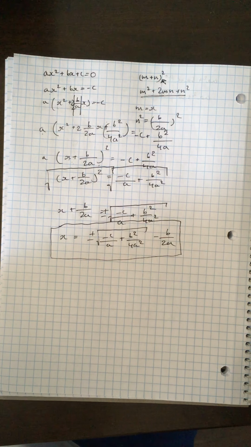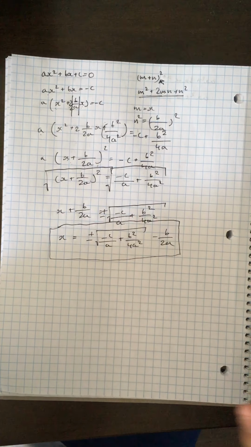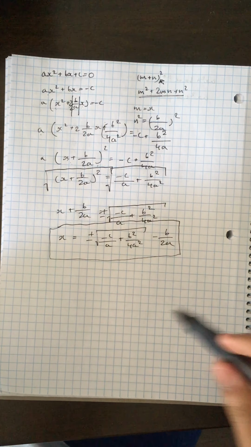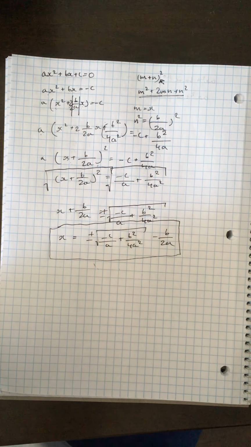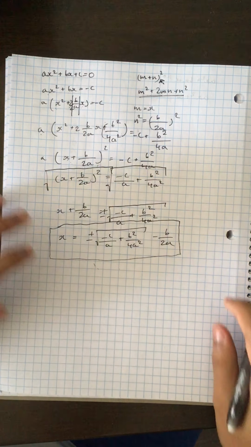So if you came for that, you can just exit out, but right now we're going to simplify it so it looks like the version you guys see online. So we're going to simplify it so it looks like the version you guys would see online.